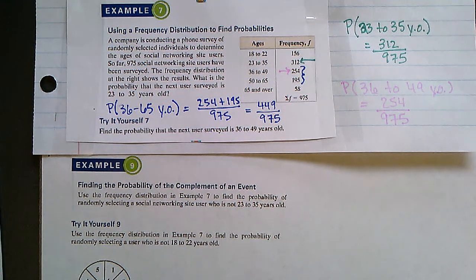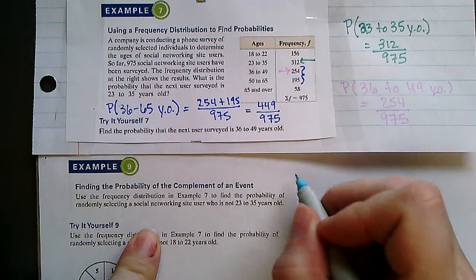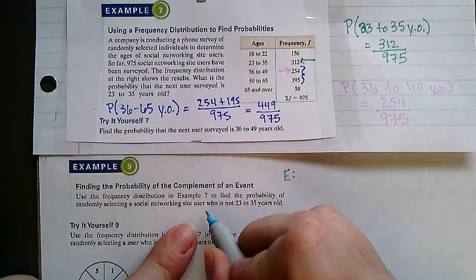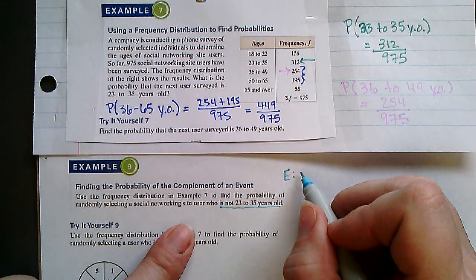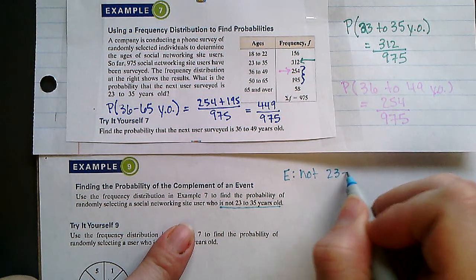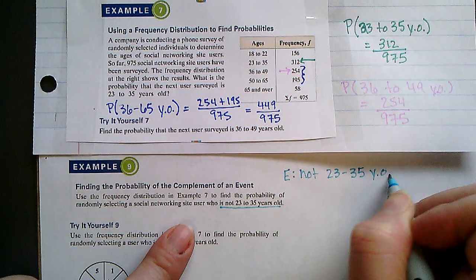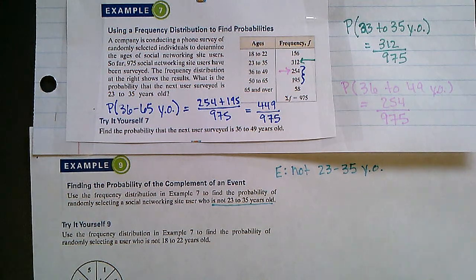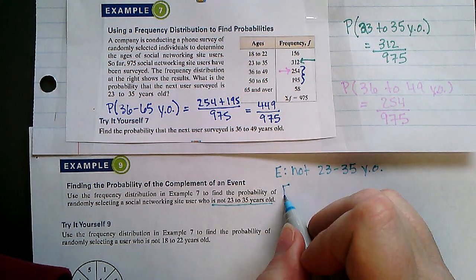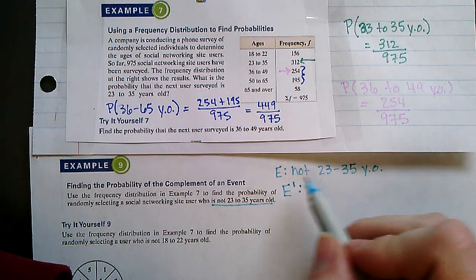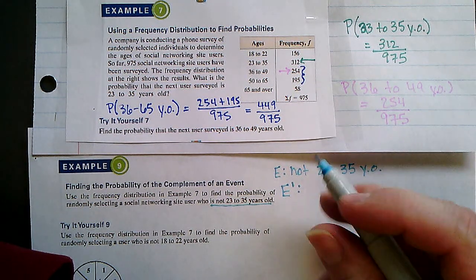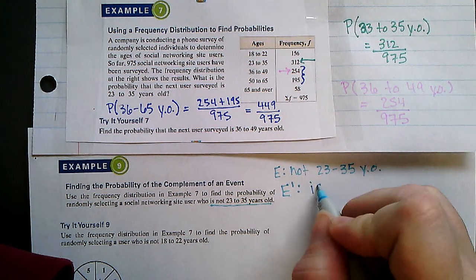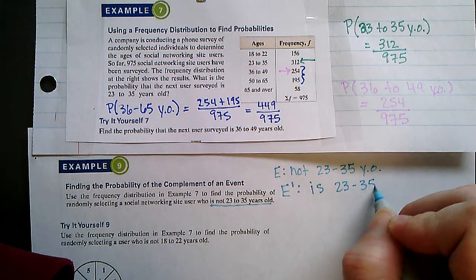So what is the event that we want to find the probability of? Our event E is picking a user who is not 25 to 35 years old. So then what would E prime be? E prime would be everything except being not 25 to 35 years old. So in other words, E prime is that the person is 25 to 35 years old.